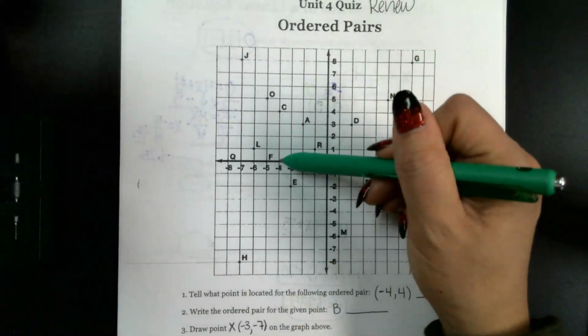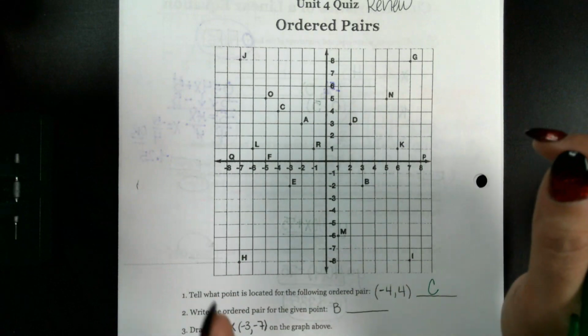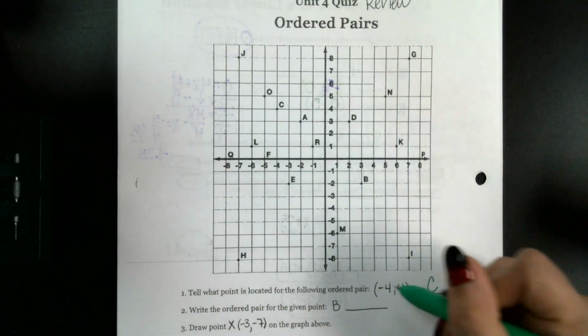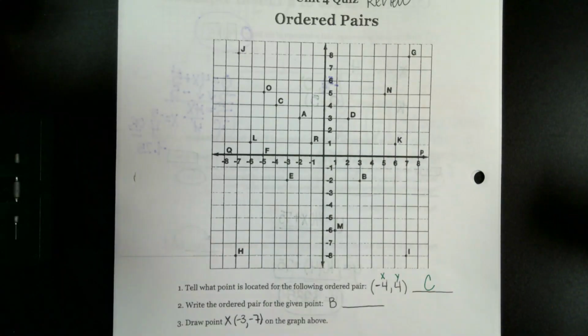So -4, 4. So now you have to remember that we're not dealing with slope anymore. We're dealing with ordered pairs. So the first number is your X, then your Y. Remember, slope is always this way first, then this way. Now we're going the opposite. Now we're going left to right first, then up or down.